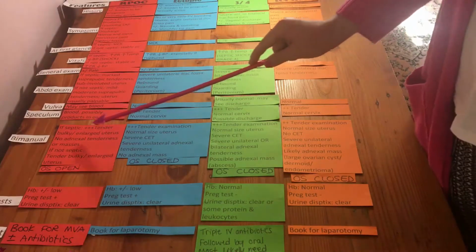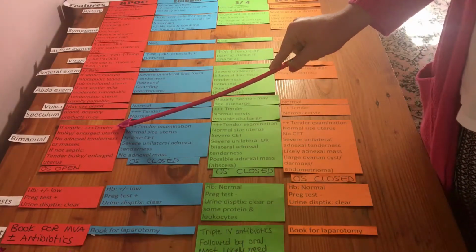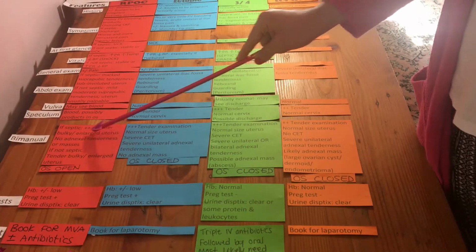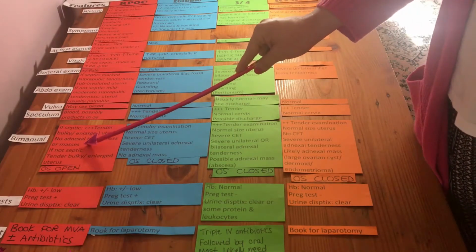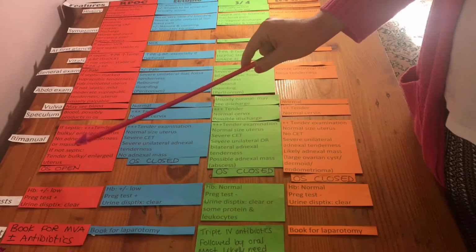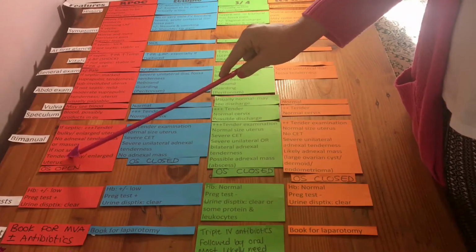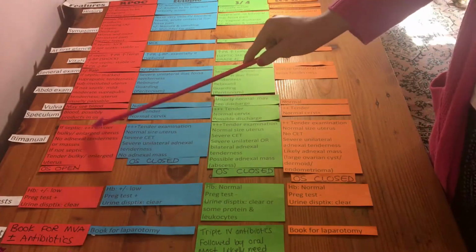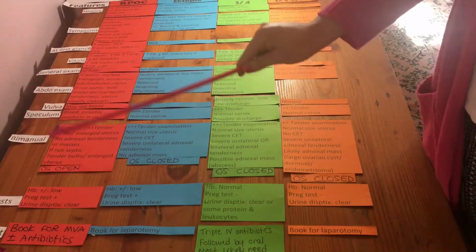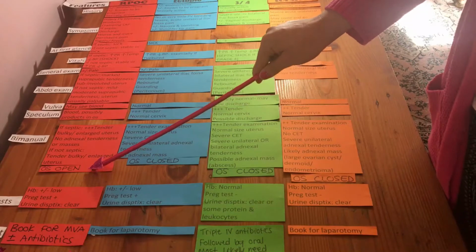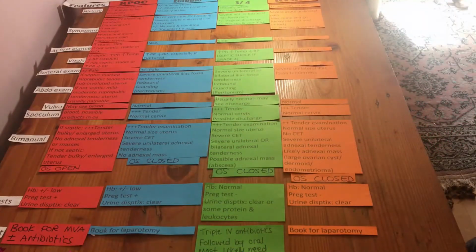Bimanual examination. If this retained products patient is septic, it's going to be incredibly tender, bulky uterus, but there's not going to be adnexal tenderness and no adnexal masses. If not septic, she might be a little bit tender, probably not, definitely not as much as if she's septic. Bulky and enlarged uterus. Os is open. That's a very important way to differentiate these 3 things.